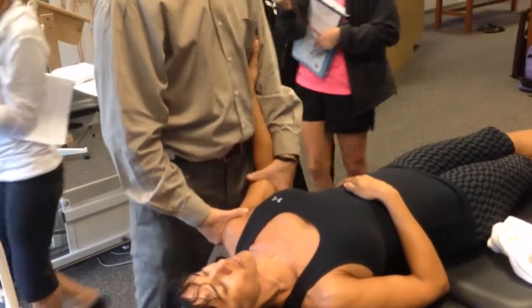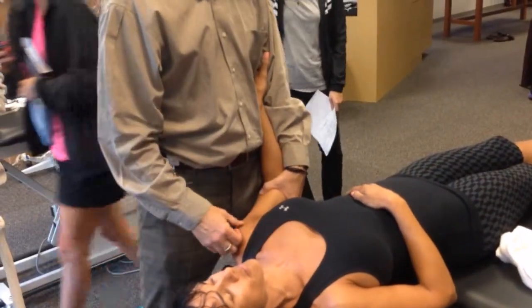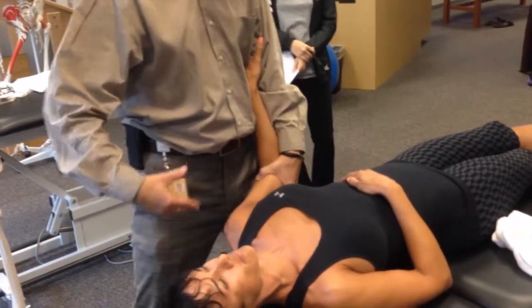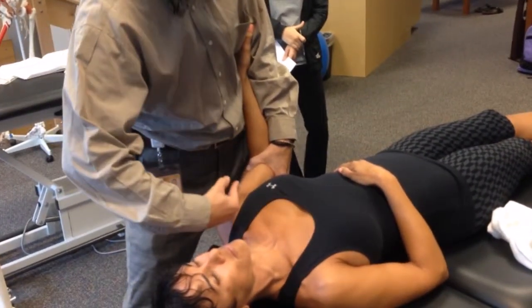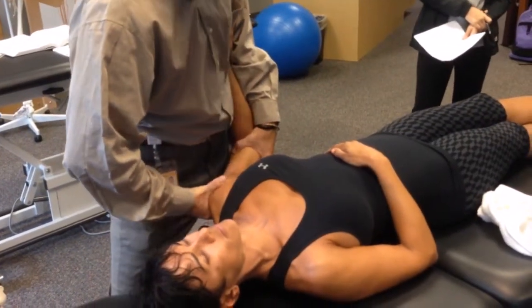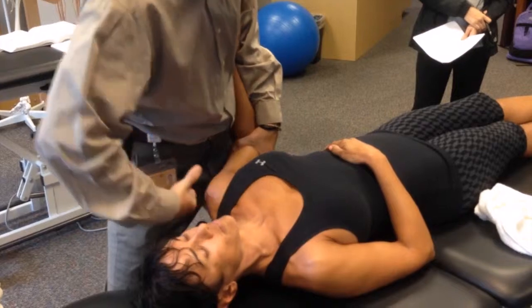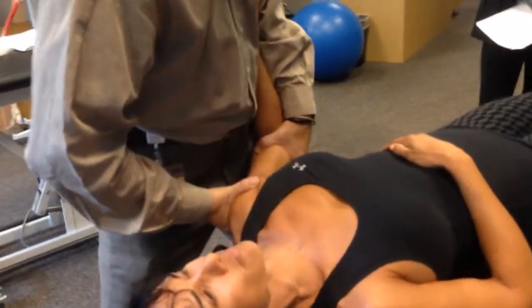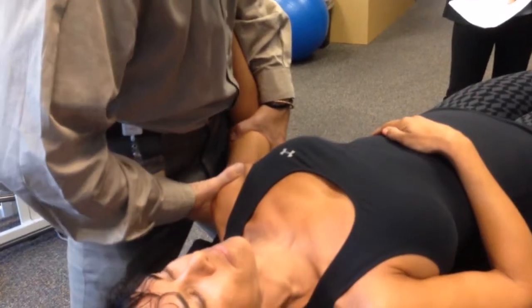Now, if I keep her less abducted, less of a degree, and I'm going to go down, where do I apply my force? My force arm has to still, my surface is sitting here. The glenoid sits there, so my surface has to come down. I have to come over on the humeral head and apply a force that way, okay? So that I'm not compressing the joint surfaces.